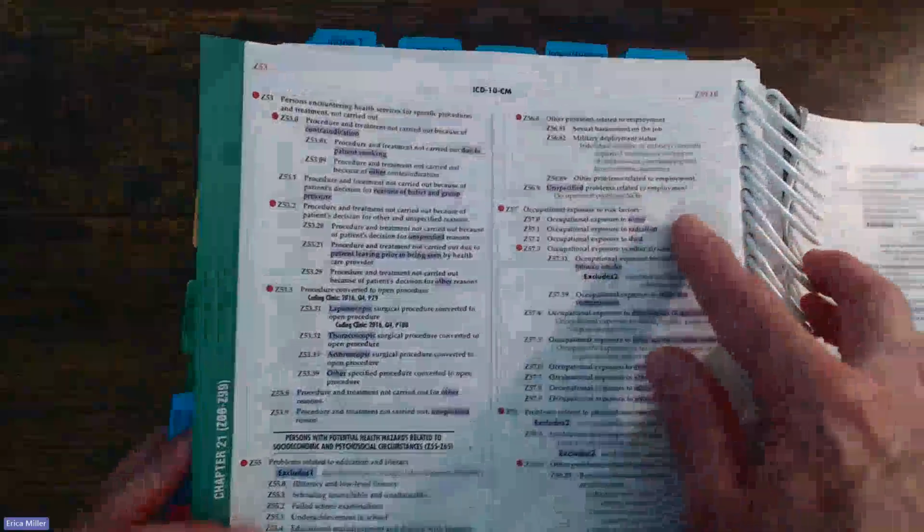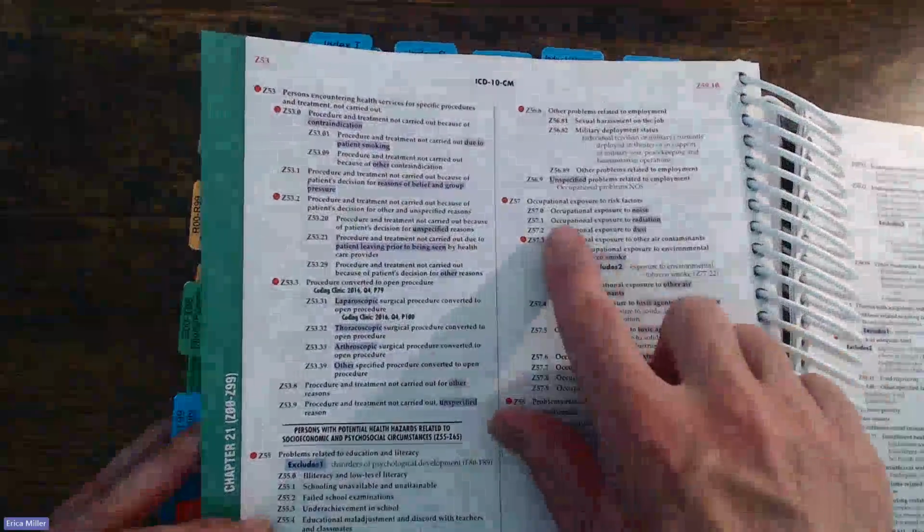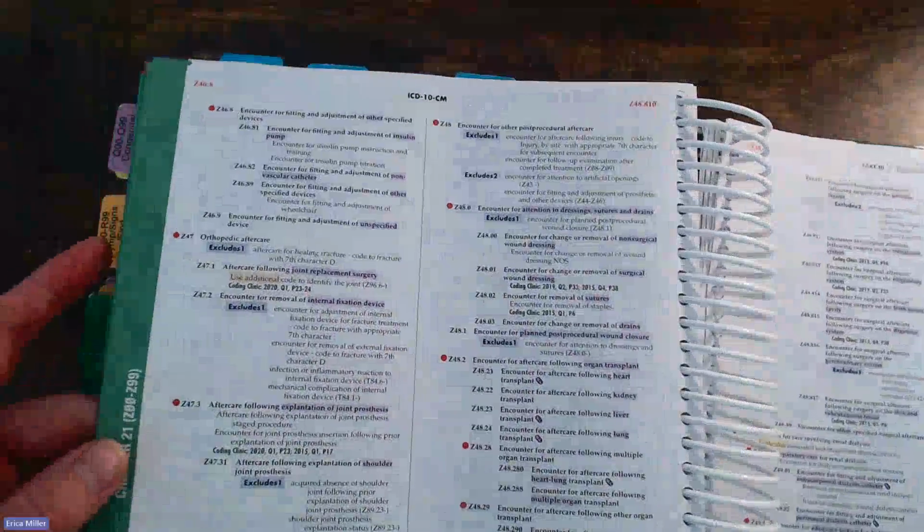So threat of job loss, sexual harassment, military deployment, occupational exposures as well, encounters. So exposures, orthopedic aftercare. So it's kind of a mixed bag.